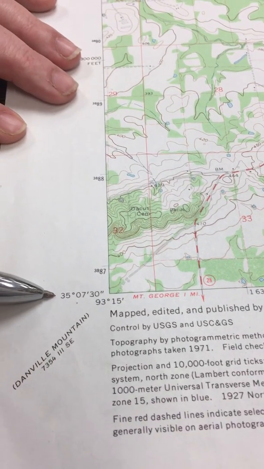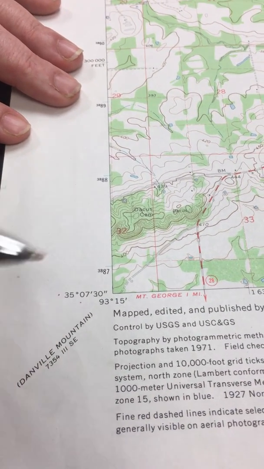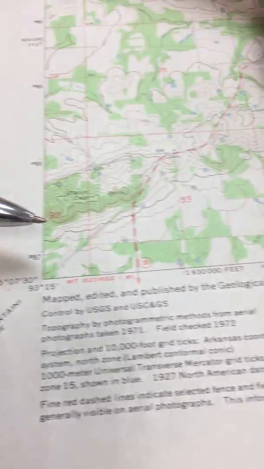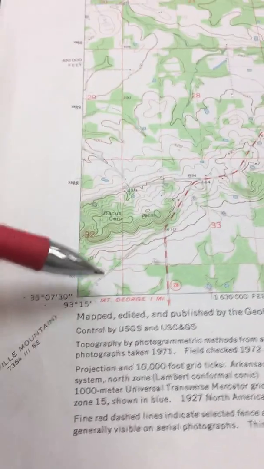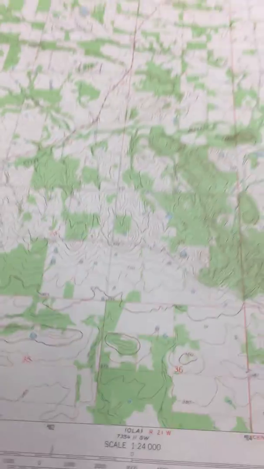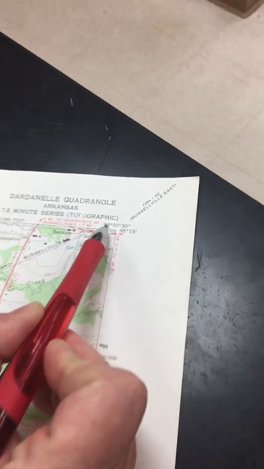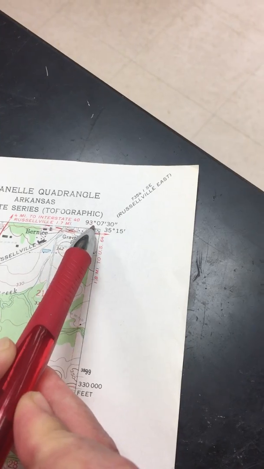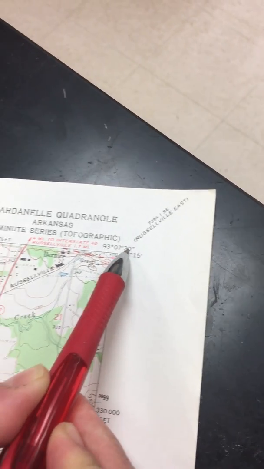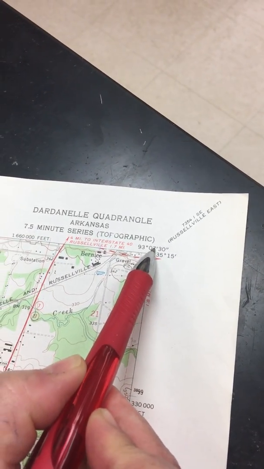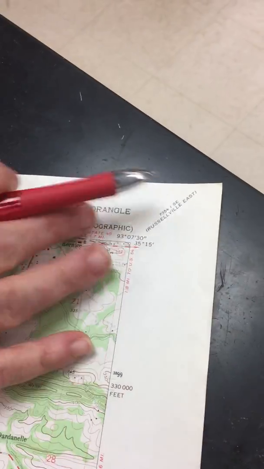That is a line of latitude. Latitude lines are the ones that run horizontally. If you go to the top of your page, you will see up here it says 93 degrees, 7 minutes and 30 seconds. These are your lines of longitude. Longitude runs vertically, okay?